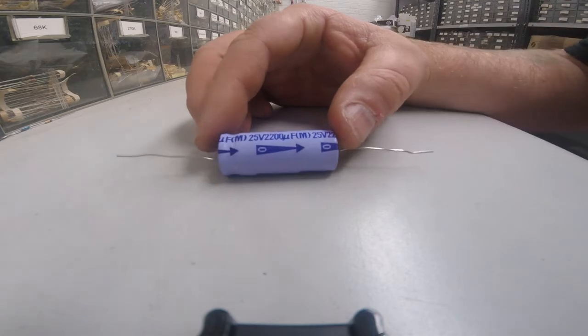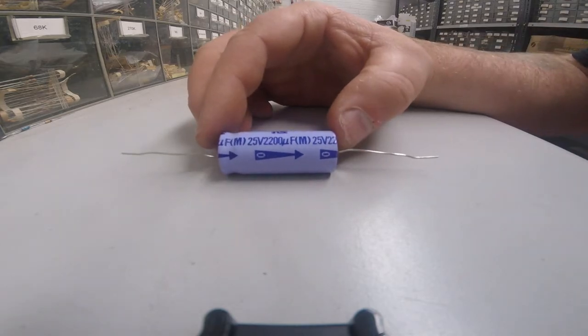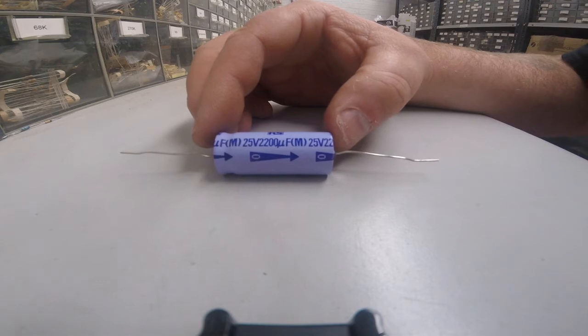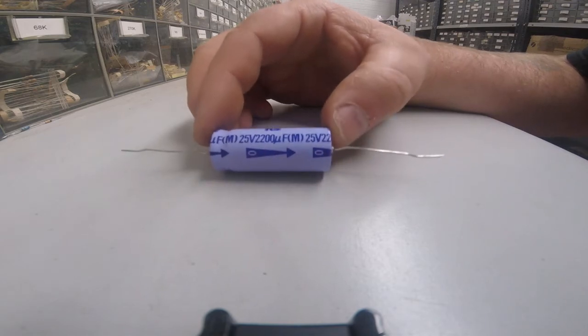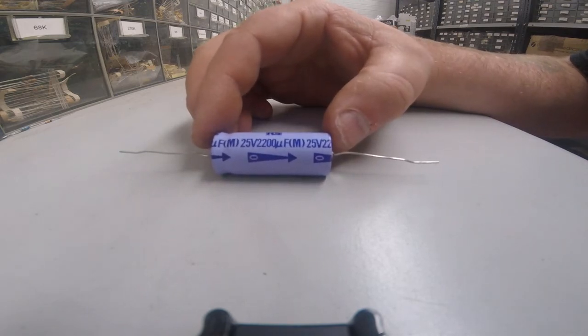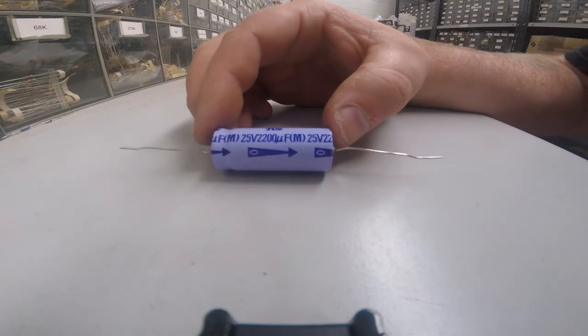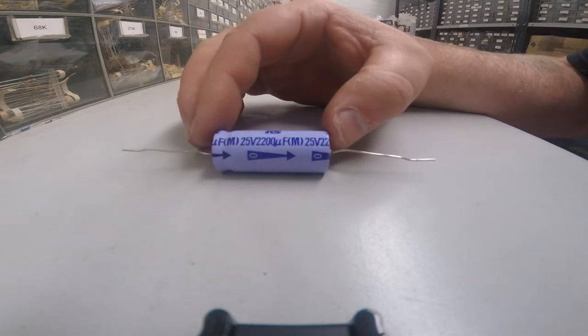It holds charge, okay, and the amount it can hold is measured in farads. So farad is the unit of capacity, if you like, its ability to store charge. Not so much the amount of charge it can hold, but its ability to store that charge. So that's measured in farads. This one is 2200 microfarads. Okay, so we're talking much less than 1 farad.